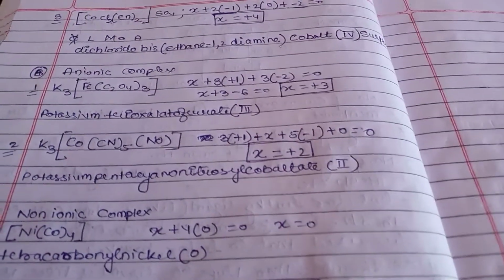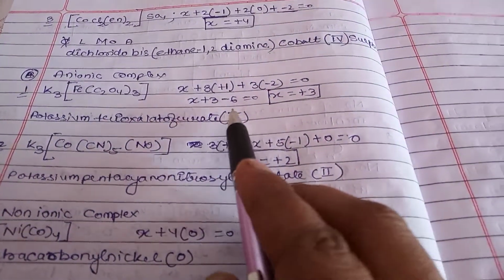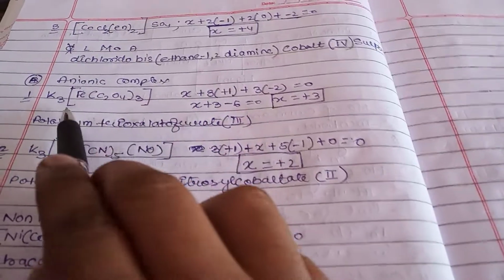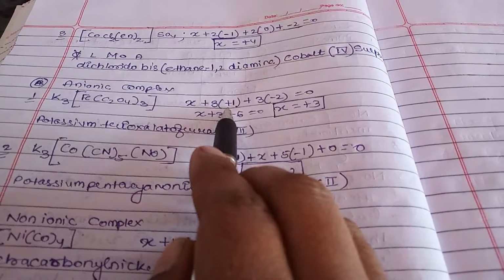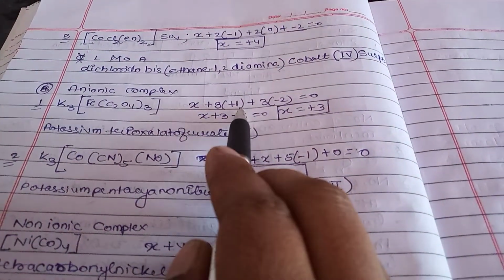K3[Fe(C2O4)3]. First step, we are going to calculate the oxidation number. Again, K3, that is potassium, has an oxidation number of +1, and it is 3 in number, therefore 3 into +1.